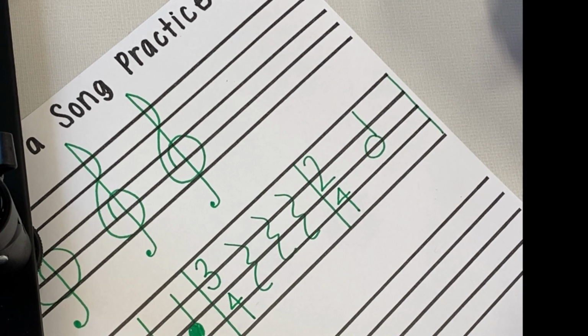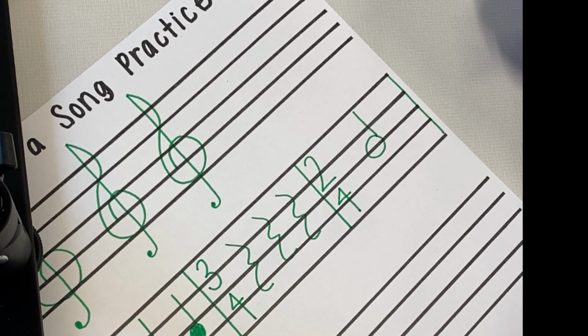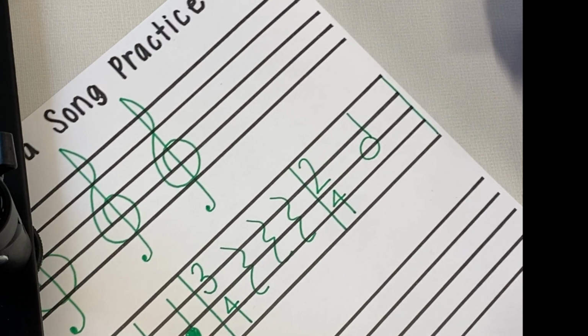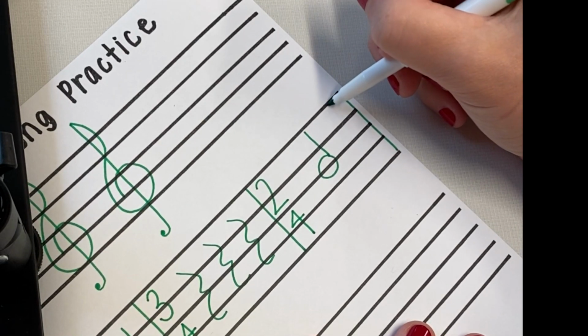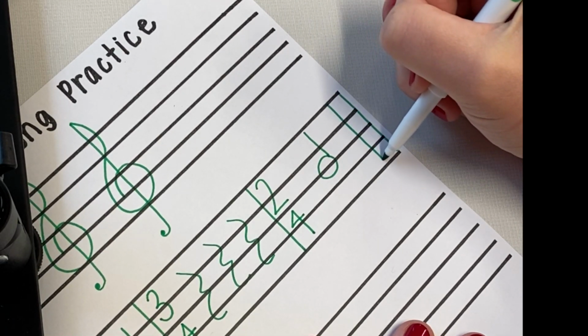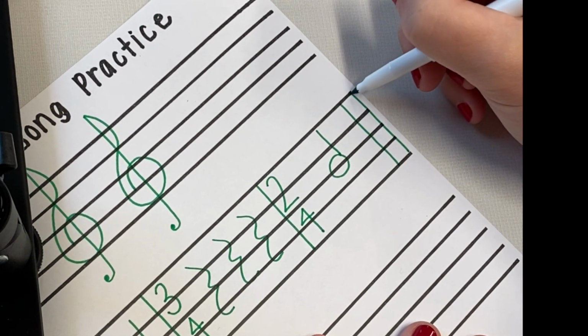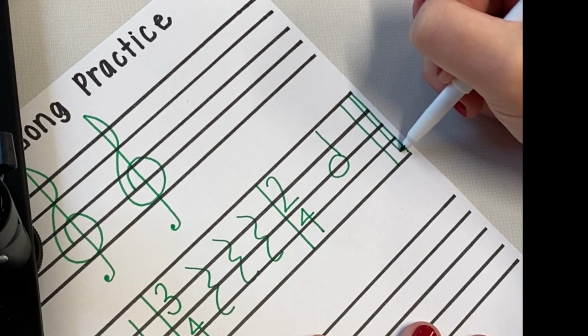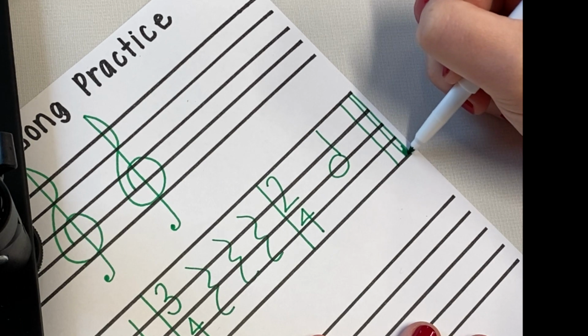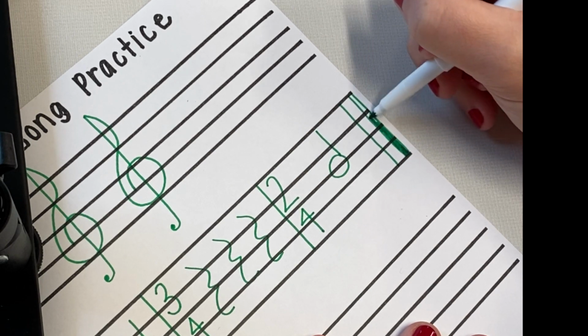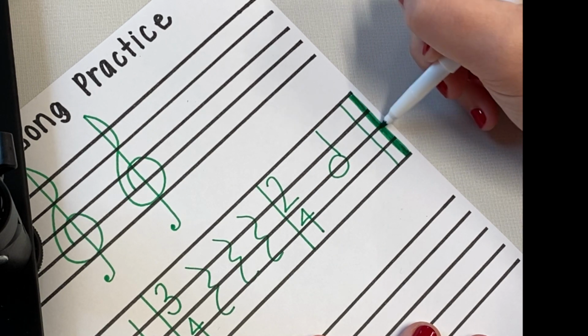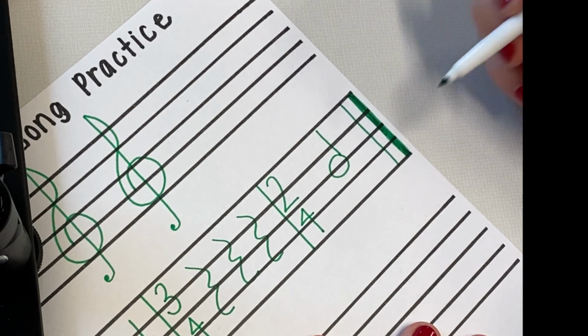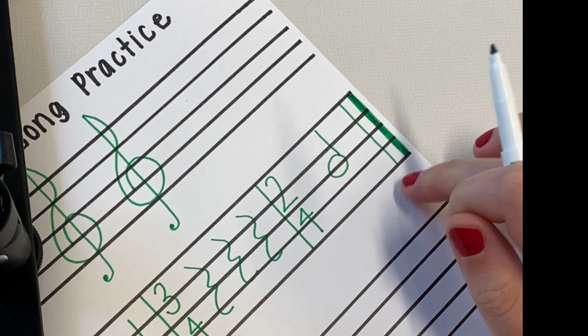Now, if this was the end of my song, I would make this a double bar line. So for a double bar line, I'm going to have one line that's regular, just a plain line, and then the second line is going to be thicker. So I'm going to change this here and make it a little bit thicker with my marker here. So this shows whoever's performing my little song here that this is the end.